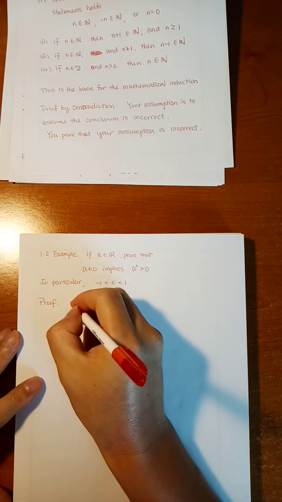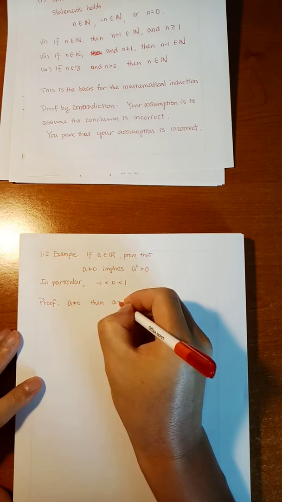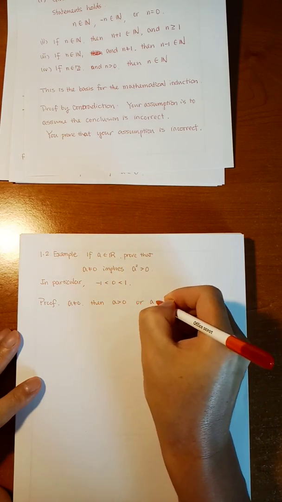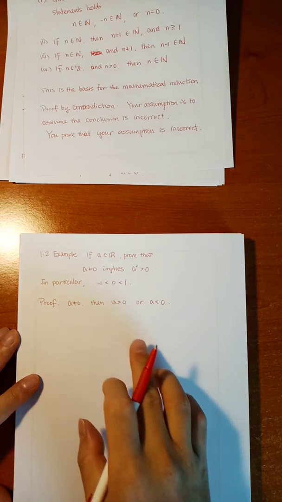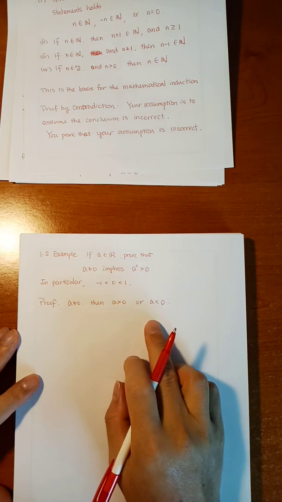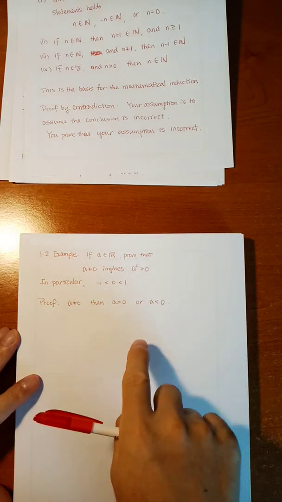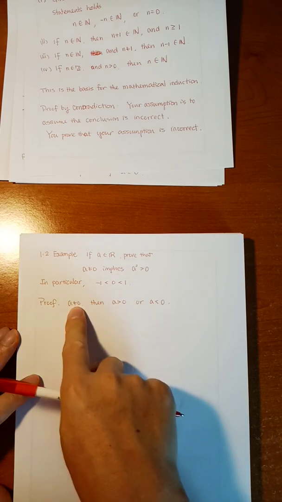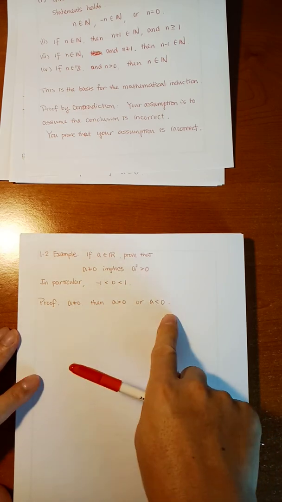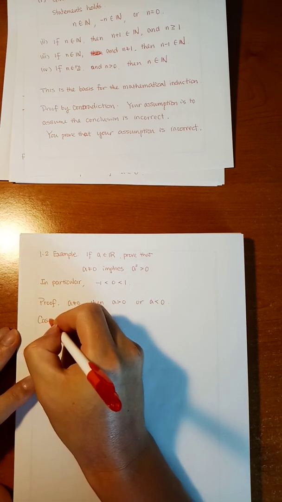So here we assume A is not equal to 0. Then A is either greater than 0 or A is less than 0. Okay? The trichotomy property says there are 3 cases, and one and only one case holds. So this one does not hold, so either the first holds or the second holds. Okay, so we have 2 cases.